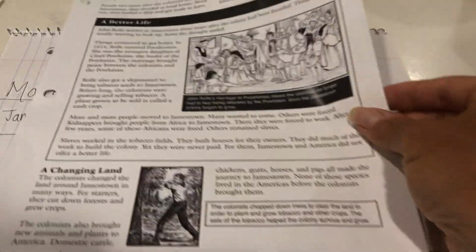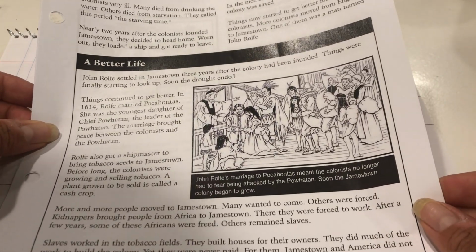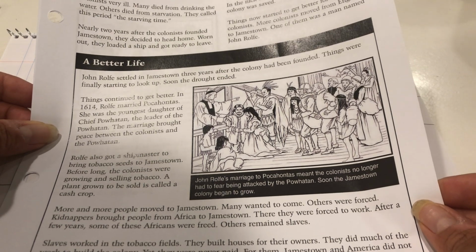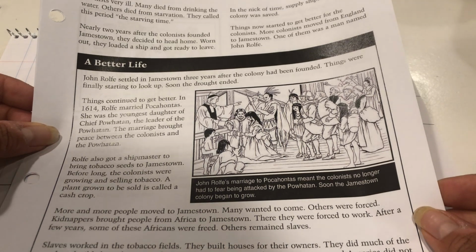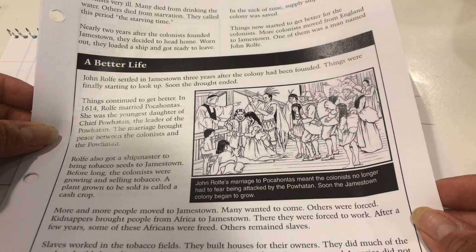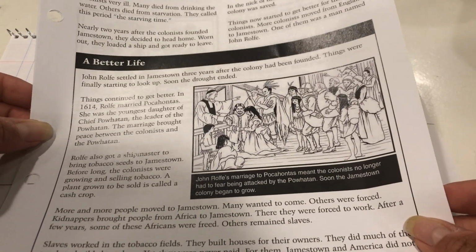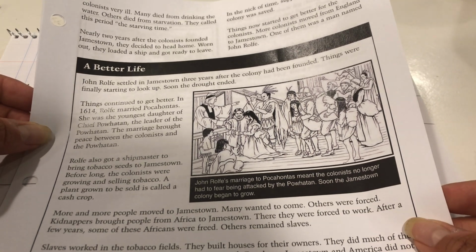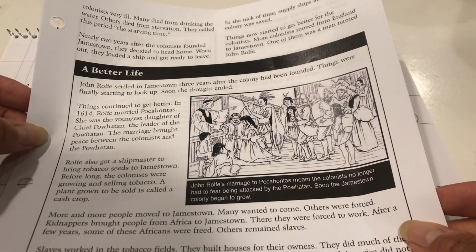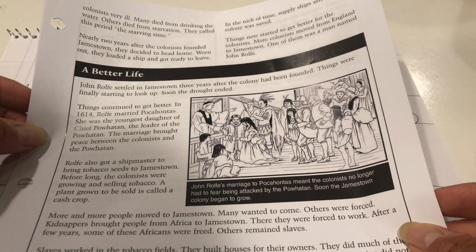So just like we can't drink the ocean water, it had a lot of salt in it. It made the colonists very ill. Many died from drinking the water. Others died from starvation. They called this period the starving time. Nearly 2 years after the colonists founded or started Jamestown, they decided to head home, and by then there were not many of them left. Worn out, they loaded a ship and got ready to leave. In the nick of time, supply ships arrived. The colony was saved. Things now started to get better for the colonists.